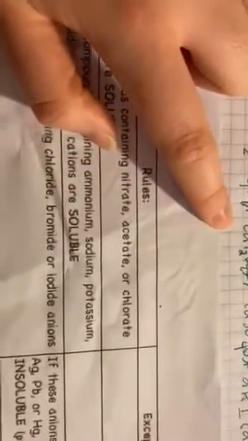CaI2, which is calcium iodide, would be aqueous as well because compounds containing chlorine, bromine, or iodine anions are soluble, so that would tell us it is aqueous as well.